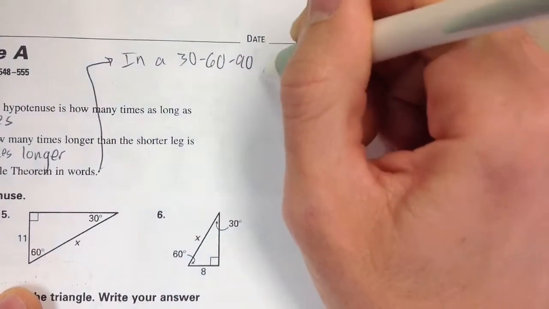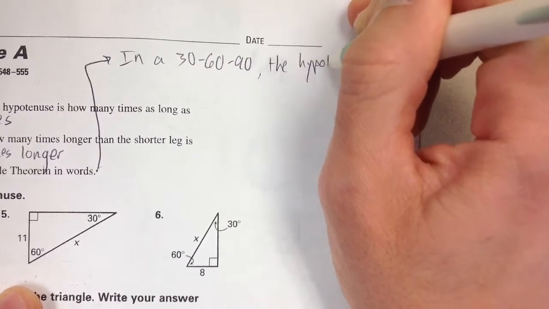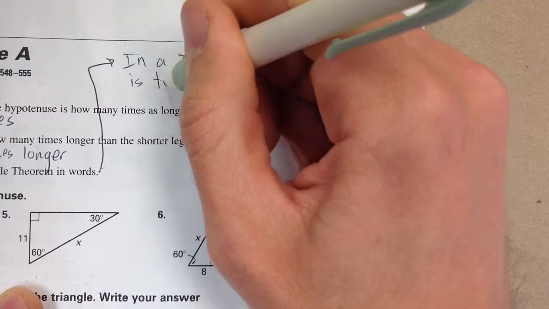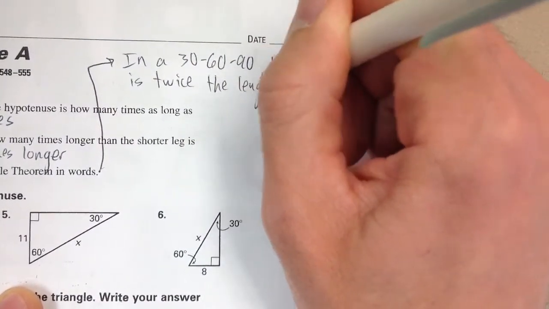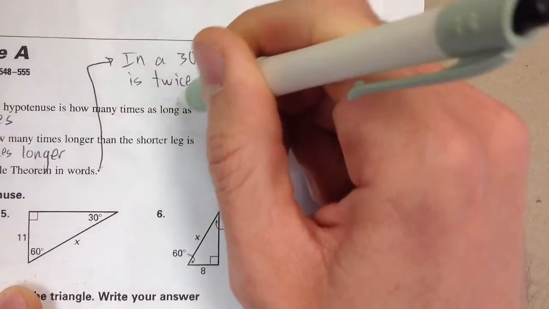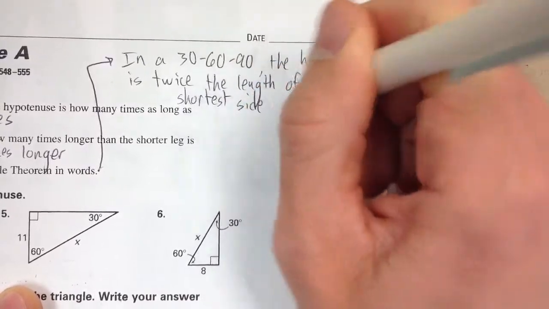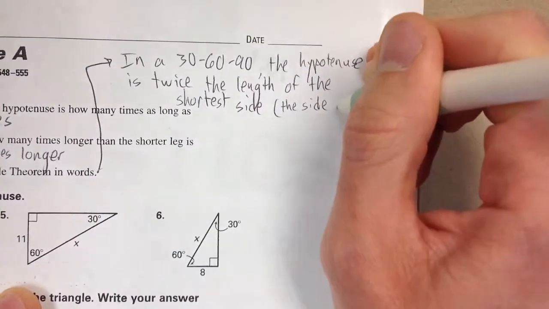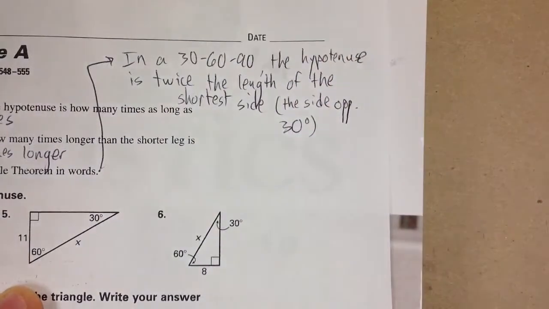In a 30, 60, 90, the hypotenuse is twice the length of the shortest side. And that's the side opposite 30, because 30 is the shortest or smallest angle.